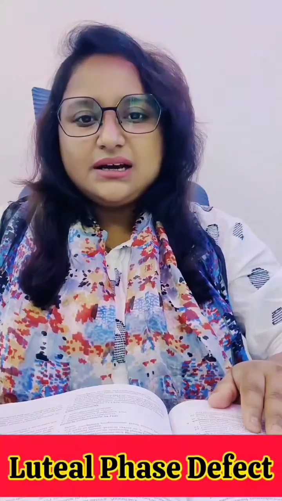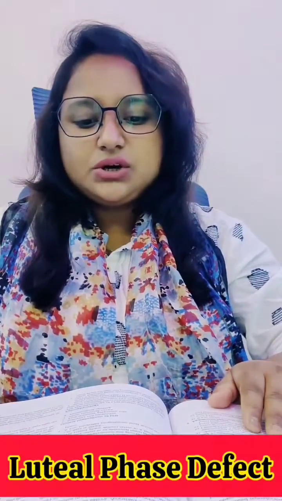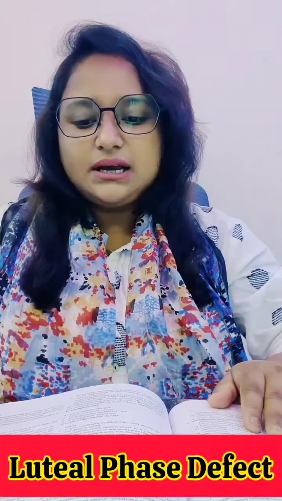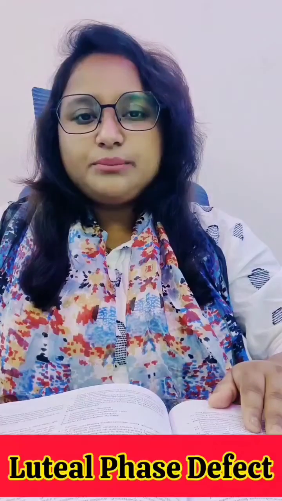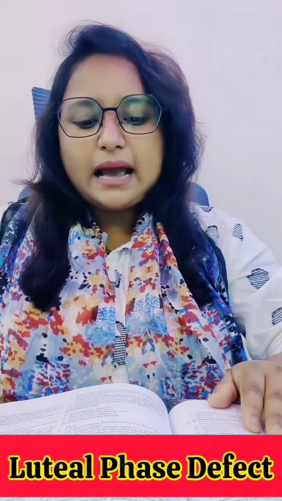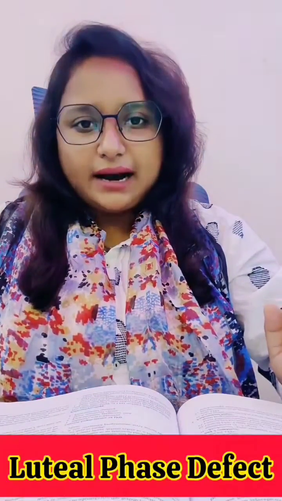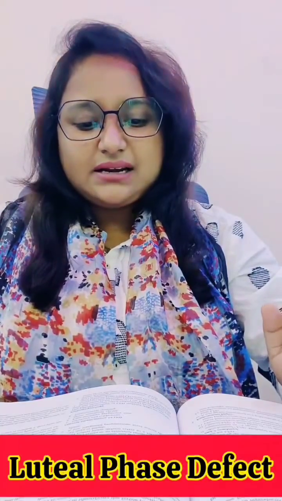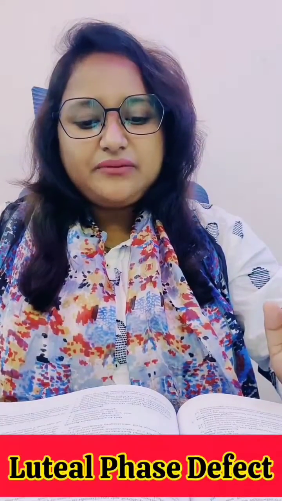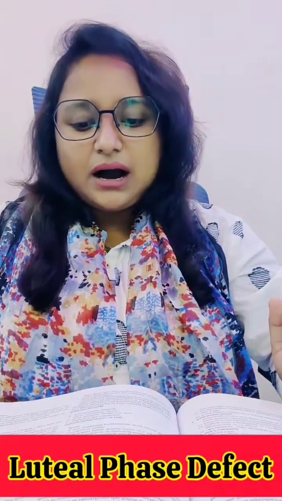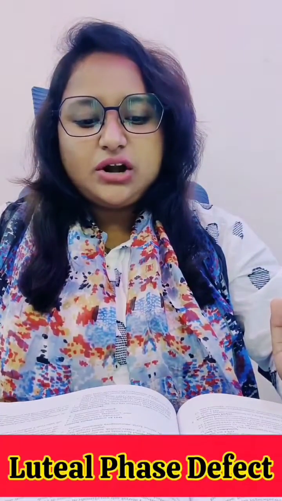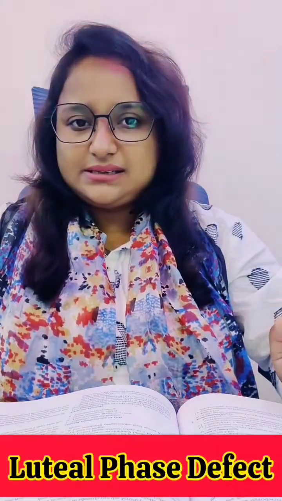Definition. First, it is a condition in which ovarian hormone production is not in sufficient quantity. Second, it broadly refers to an abnormal luteal phase. Third, luteal phase defect refers to a luteal phase of less than or equal to 10 days in length. Fourth, a low integrated progesterone level across the luteal phase.